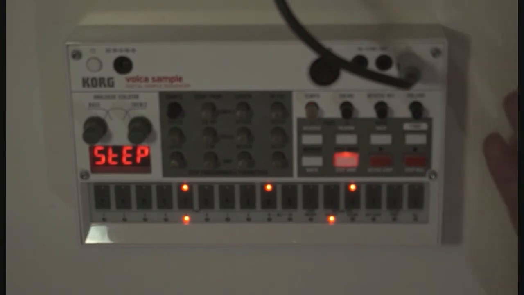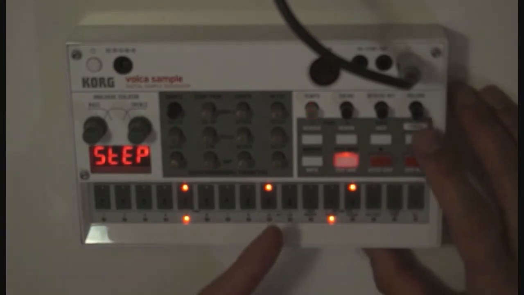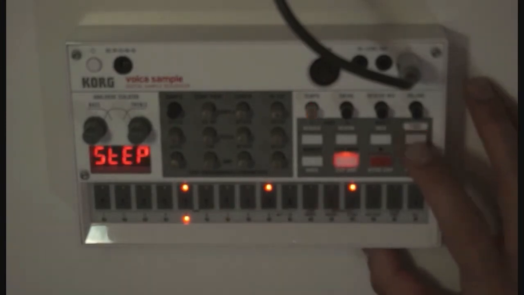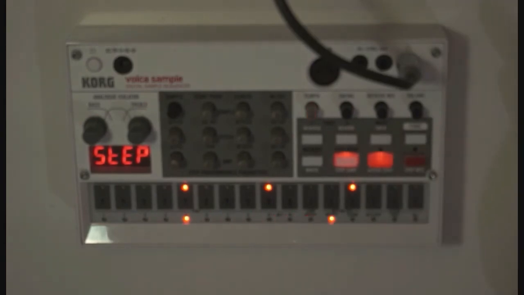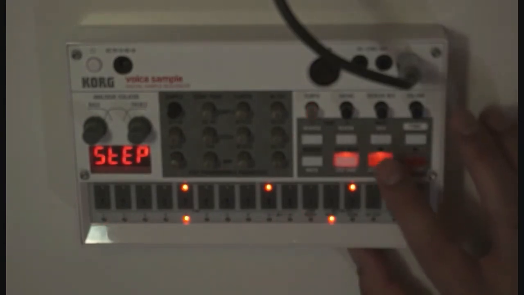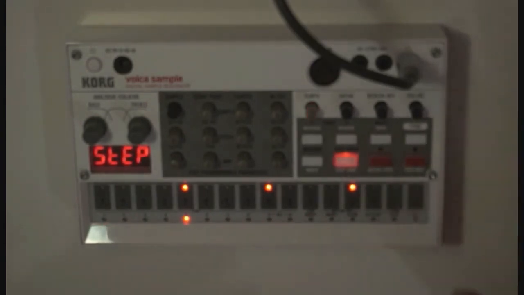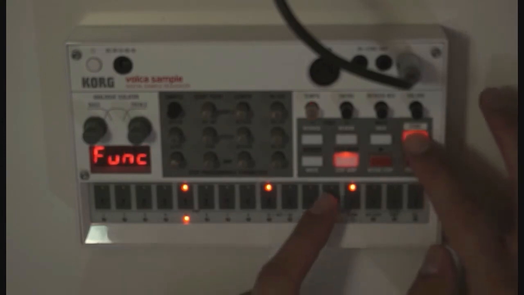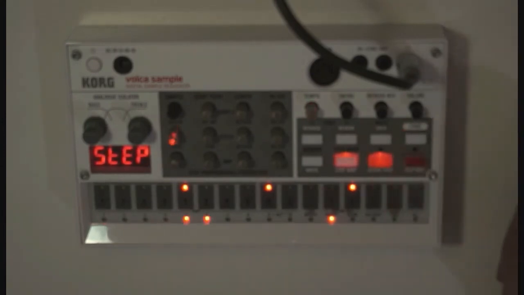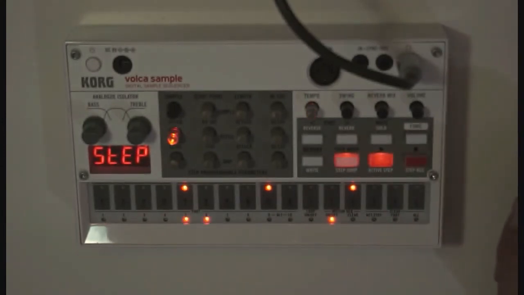And always don't forget, you need motion sequence on to make this sound right. Without motion sequence on, it's going to sound like that, and you're going to be making all these adjustments, and you're not going to be able to hear it because motion sequence isn't on. So you turn it on. So there you have it.